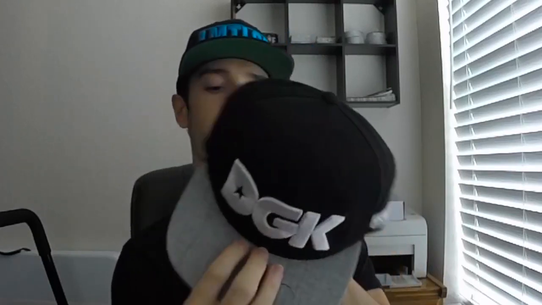So the next one I'm going to show you is going to take the customization process a step further, and that's going to be this DGK Snapback, which also has the 3D puff embroidery on the front, and then on the side they have a little DGK logo right here, and on the back they also have a little tag that is sewn in right here. So this one is just a bit more customized than the L3 Apparel hat I just showed you.